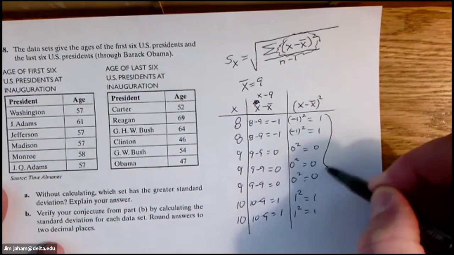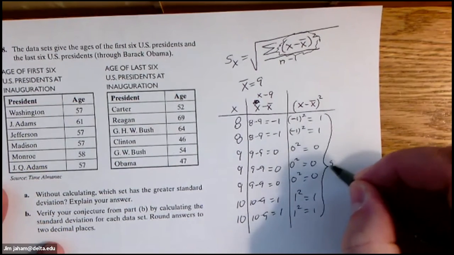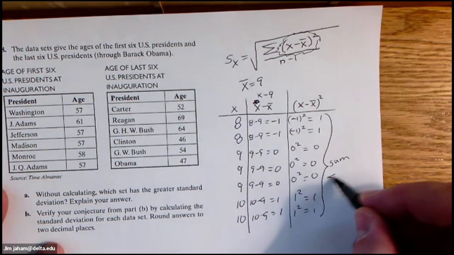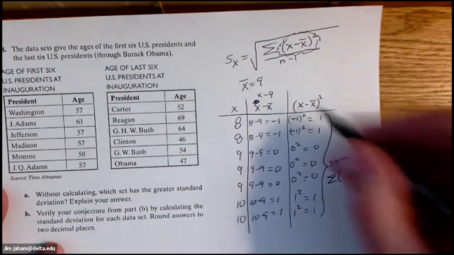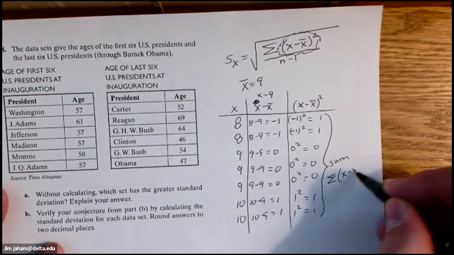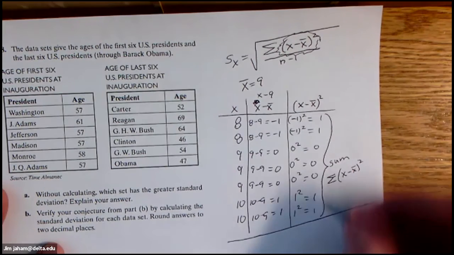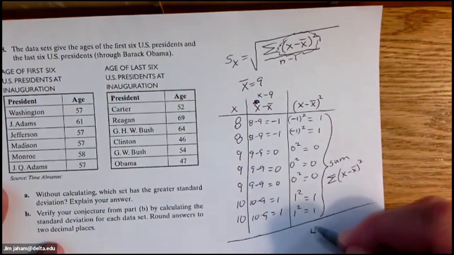Now, if I take all of these numbers and add them together to get the sum, in math symbols, this is the character for sum. What are we summing together? We're summing together all of these squared deviations. So we want to sum up all these numbers in this column. 1 plus 1 plus 1 plus 1 is 4.